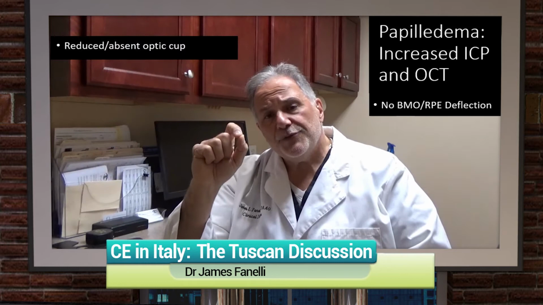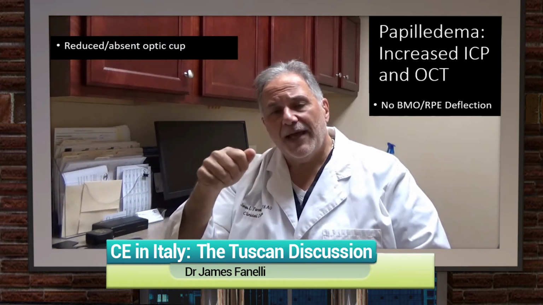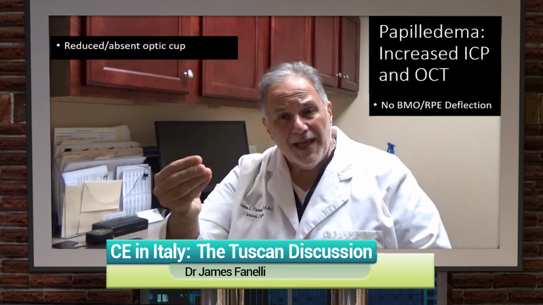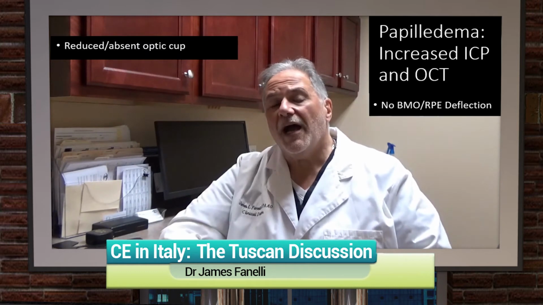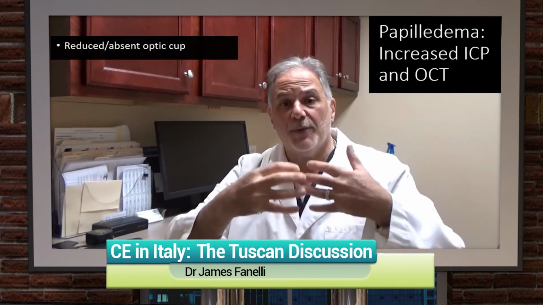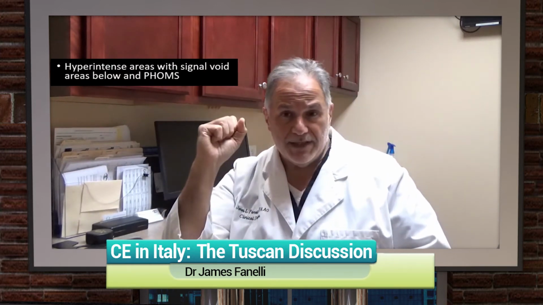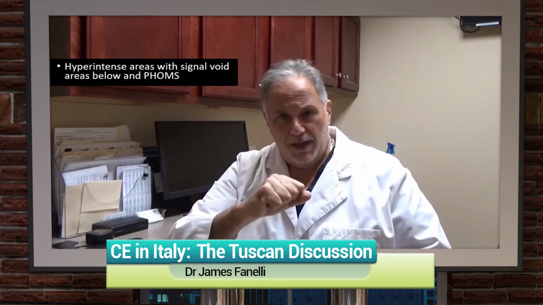And in disc drusen, especially if they are calcified, this makes sense, we're going to see hyperintense imaging on OCT where there is calcification. And beneath those areas of calcification, we're going to see areas of signal hypointensity. So in optic disc drusen, there are areas of hyperintensity and hypointensity.